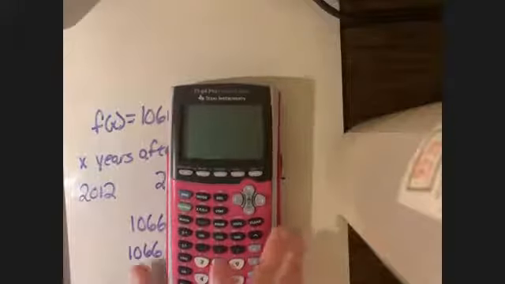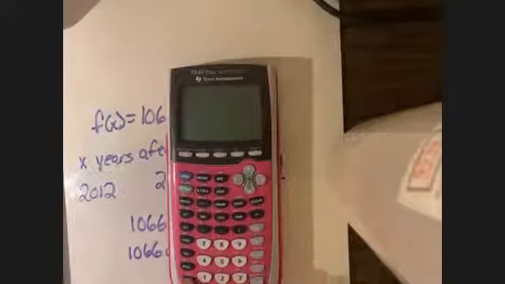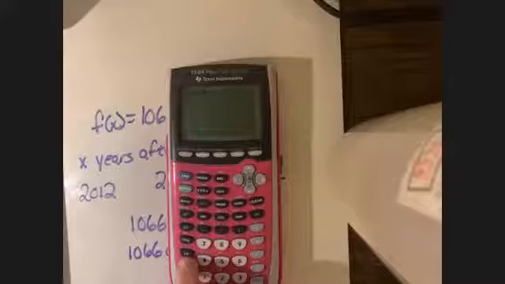Now, if we're going to talk about where this is on a calculator, I'm going to turn my calculator on. So I've got 1066. Now, if you're on a grapher, this LN button, in blue, just above it, it says E to the X. Let me zoom down here.